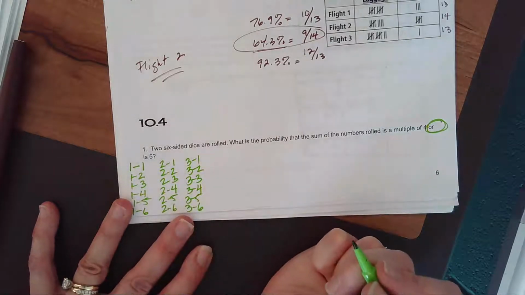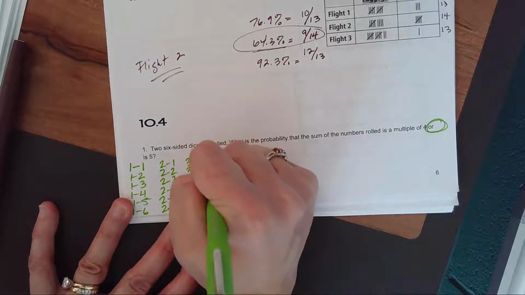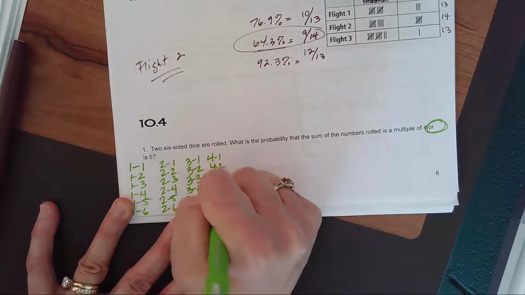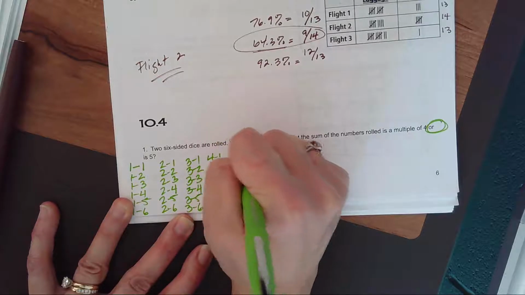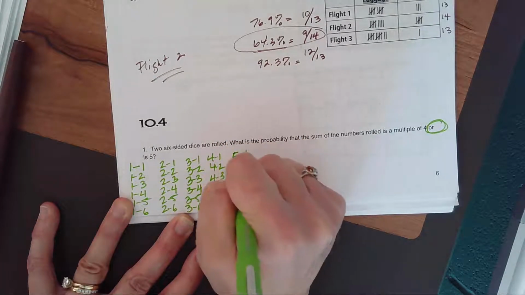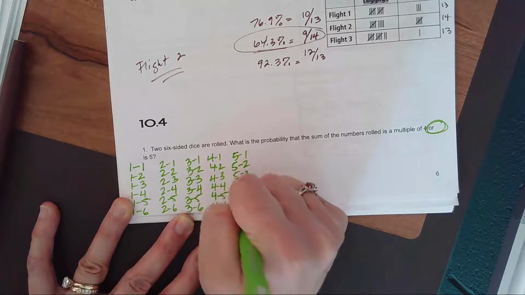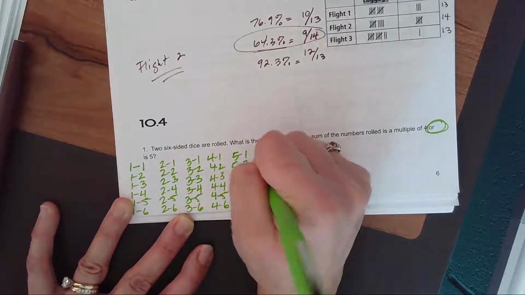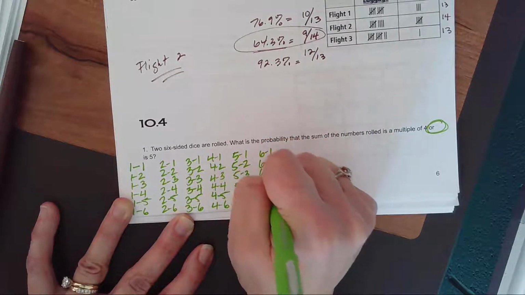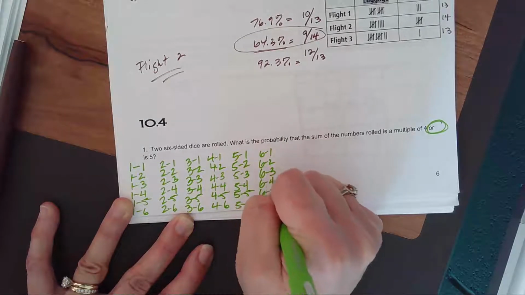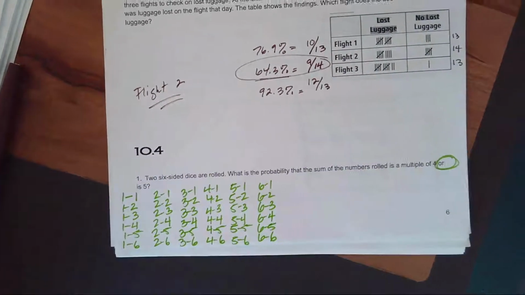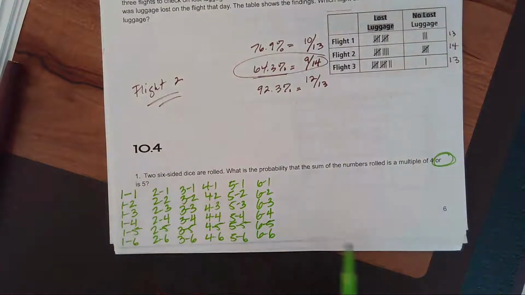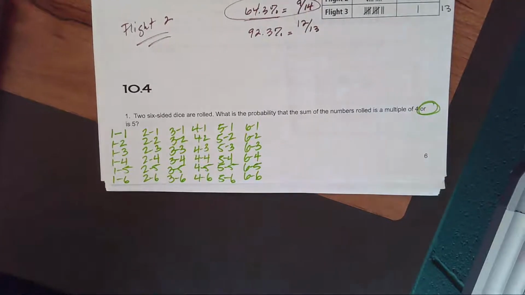And again, this is just called your sample space. Let me put all these in here, so it's easier to think about all of our favorable choices. 6 1, 6 2. All right, so those are all the outcomes in our sample space. There are 36 of them because there are 6 for each column, and then there are 6 columns. So 6 times 6 is 36.